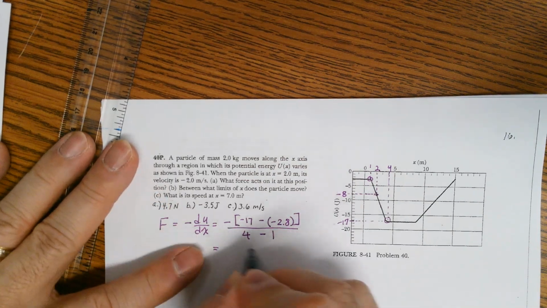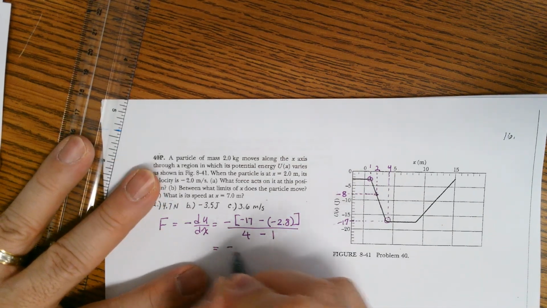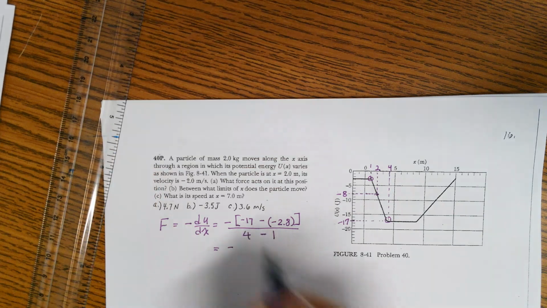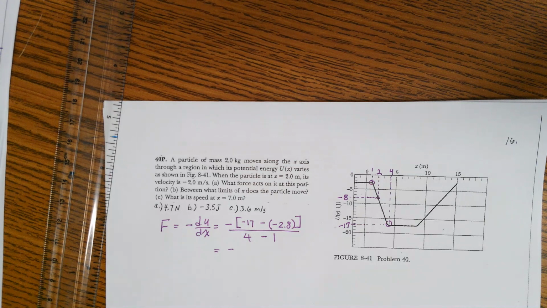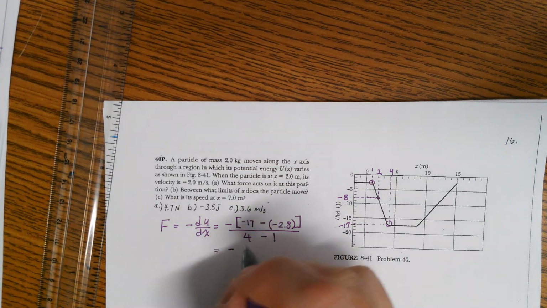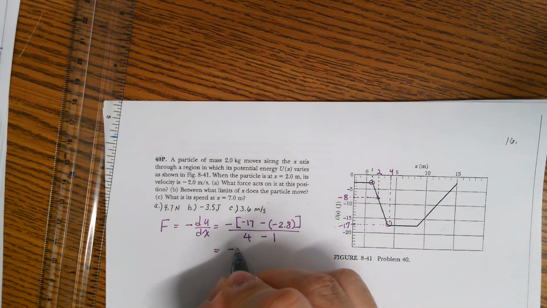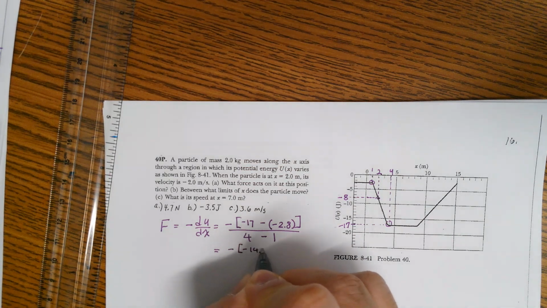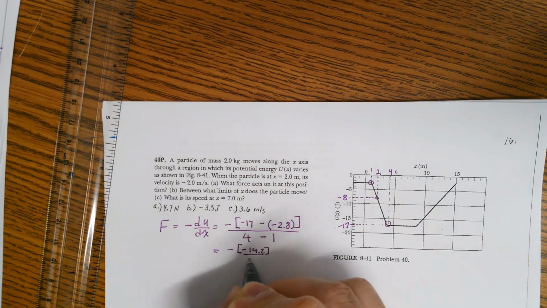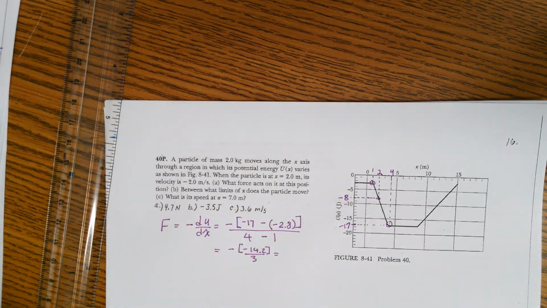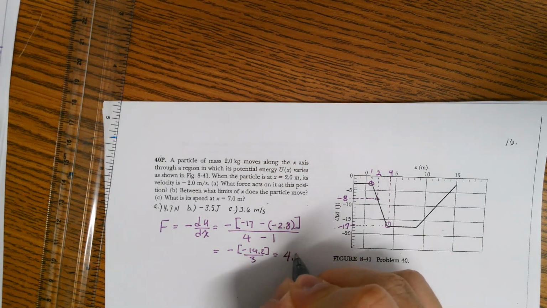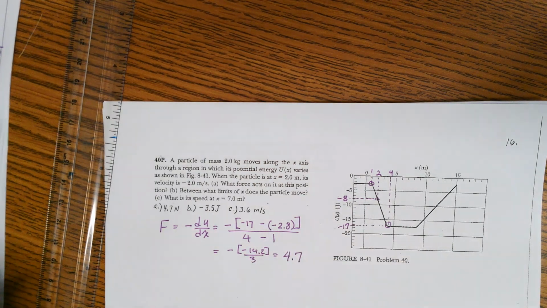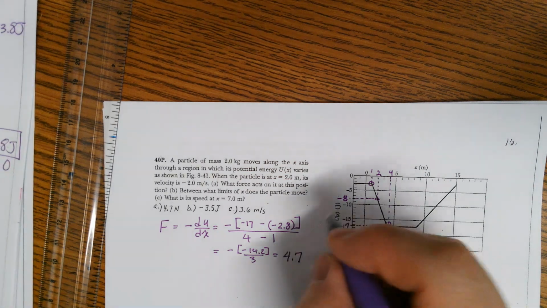So what is that, John? That looks like negative 17 plus 2.8, so that looks like negative 14.2, and the negative of negative 14.2 over 3, I get like 4.7333 repeating, newtons.